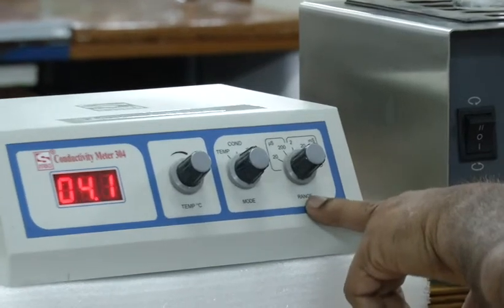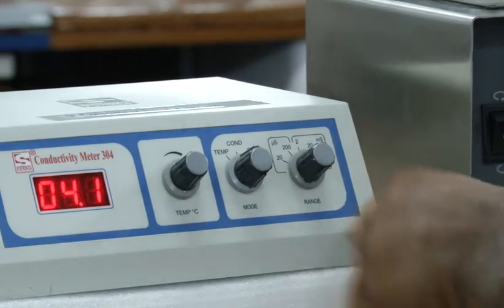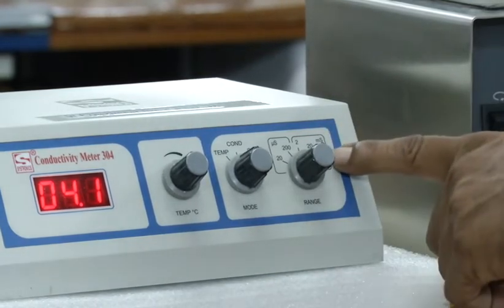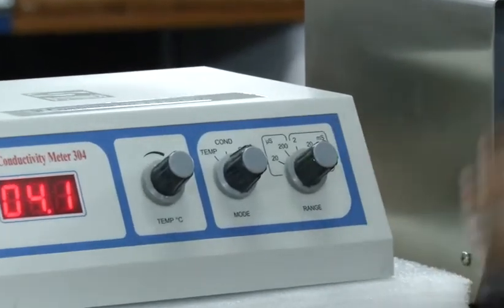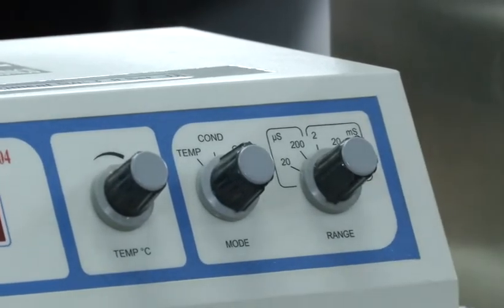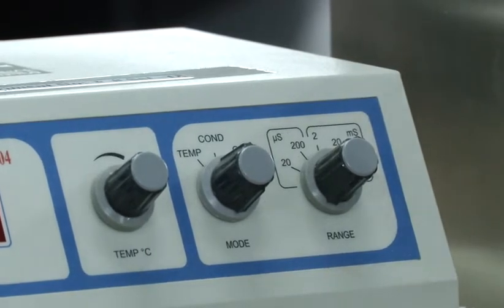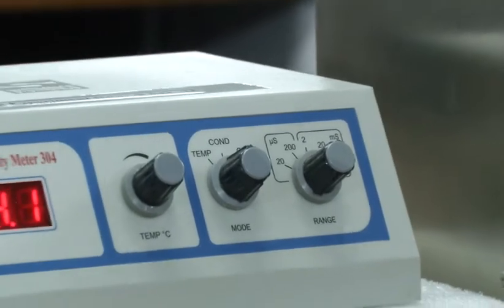Next, this is the range switch. Now it is written 200 millisiemens. What is this 200 millisiemens? As long as this switch is on 200 millisiemens, you can measure the conductance of any solution up to 200 millisiemens, starting from 1 to 200.